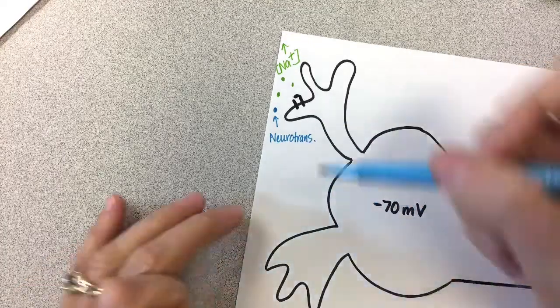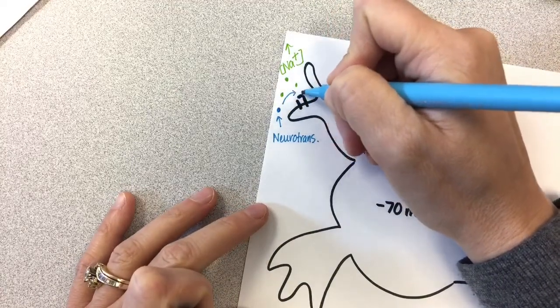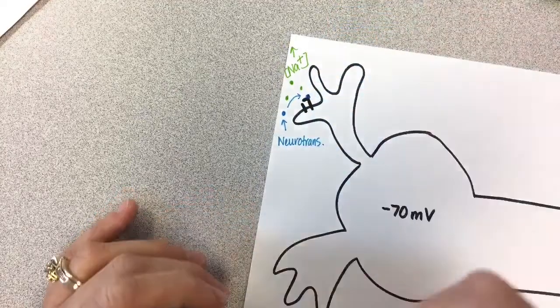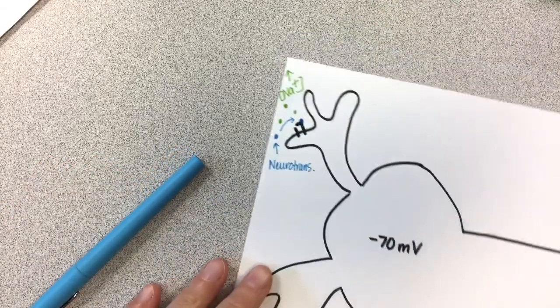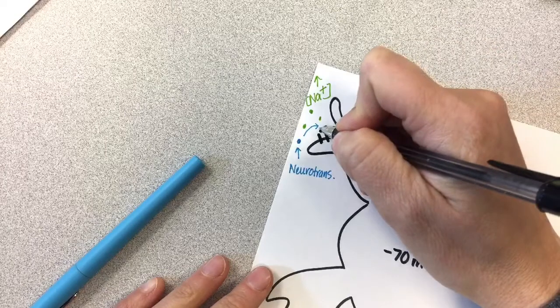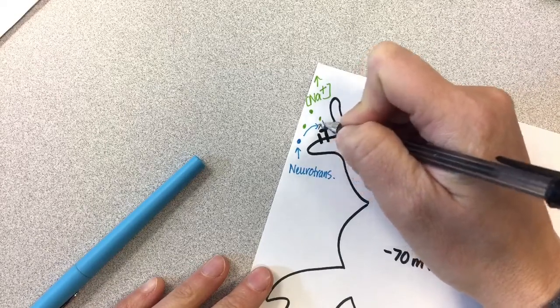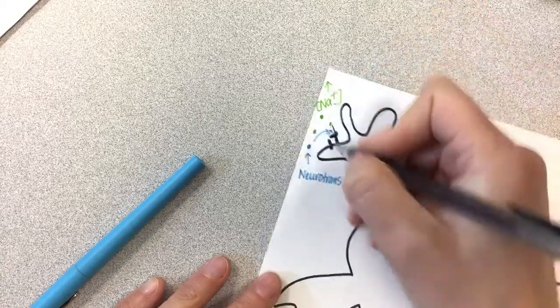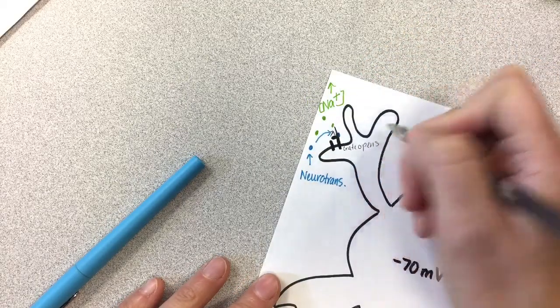So right here, this is a neurotransmitter. What happens is if that neurotransmitter binds to this gated channel like this, the gate opens.